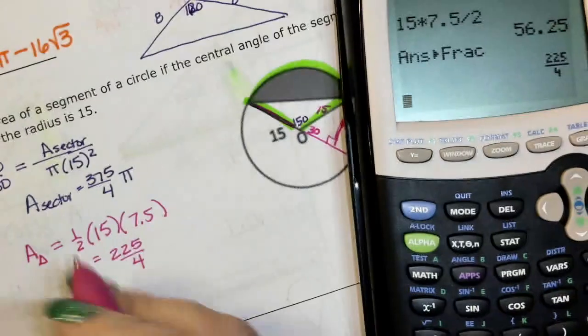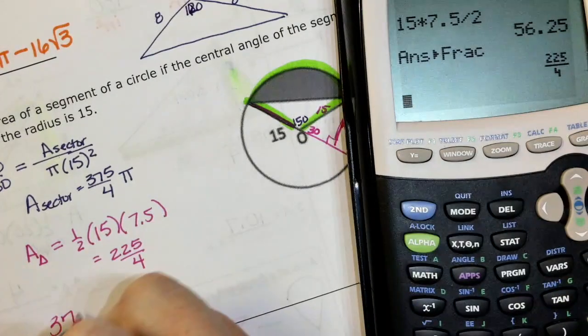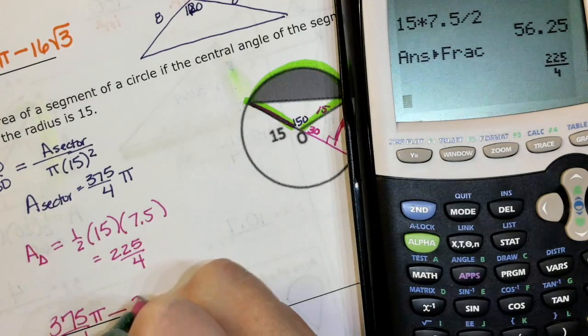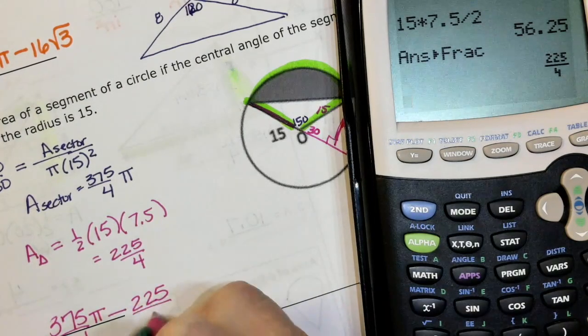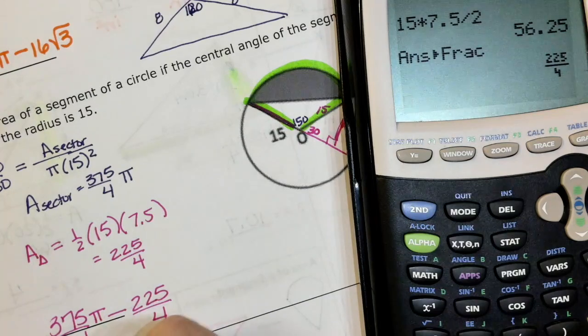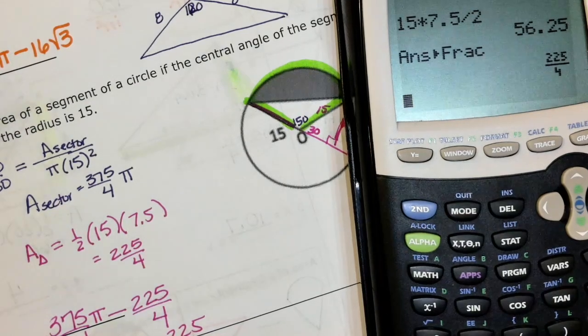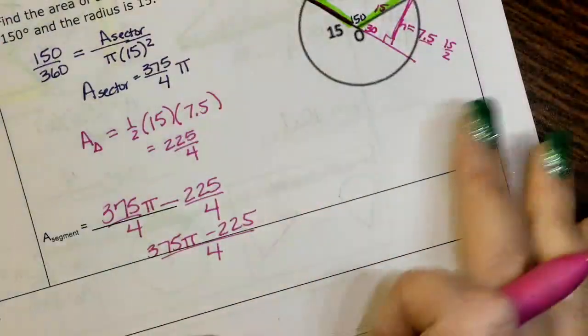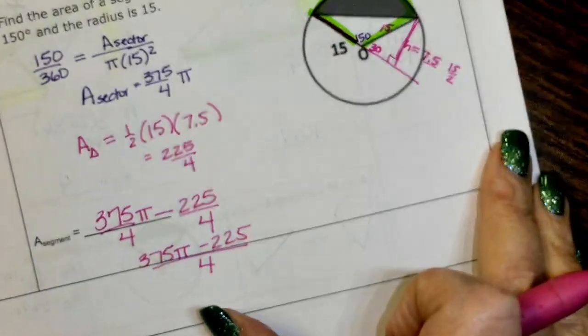So we subtract them. 375 pi fourths minus 225 pi. You could combine those, 375 pi minus 225 pi over 4. You could do that. Okay, now I know that's ugly, and that's just the further you get in math, the uglier the answers get.